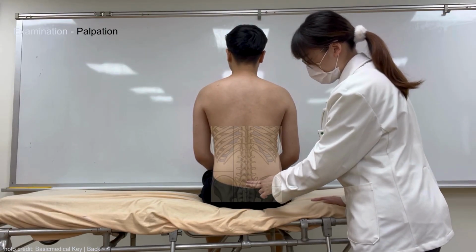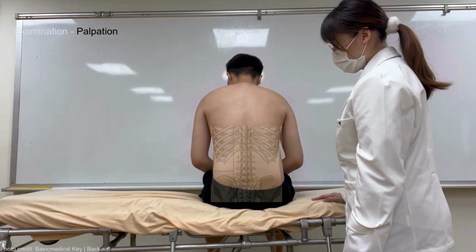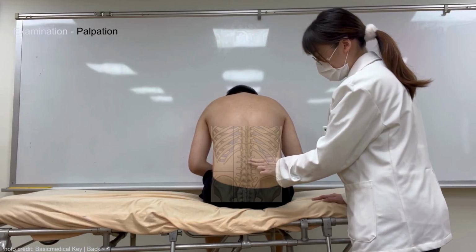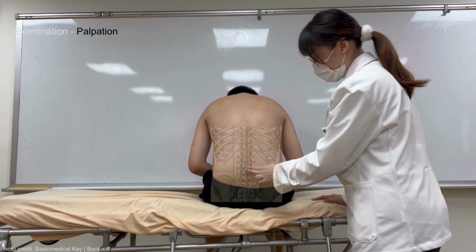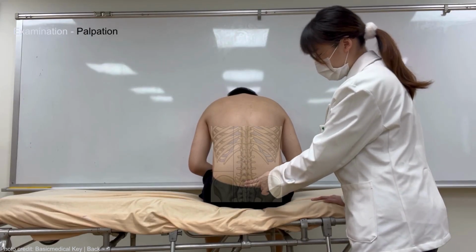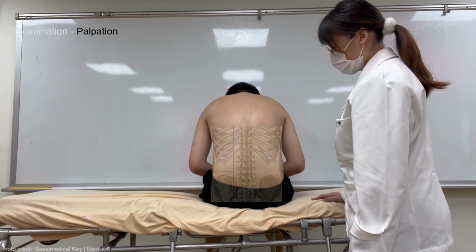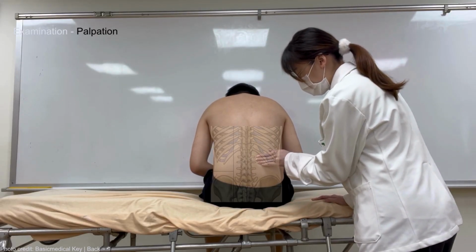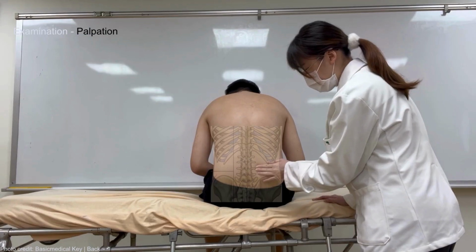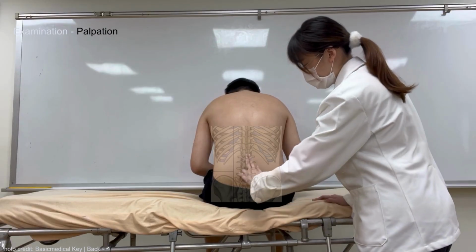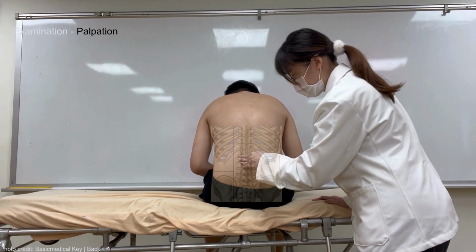Next, ask the patient to slightly flex forward. Gently palpate along the midline to assess the spinous processes and the supraspinous and interspinous ligaments. Facet joints lie approximately 2 to 3 centimeters lateral to the midline. Palpate these areas by applying pressure over the paraspinal region, especially between L4 to S1, which is a common site for facet-related pain. Focal tenderness here may indicate facet arthropathy or paraspinal muscle strain.